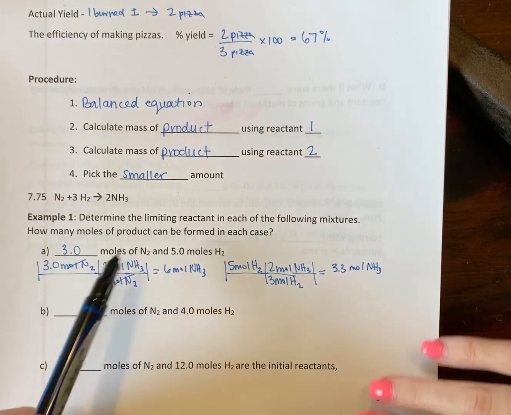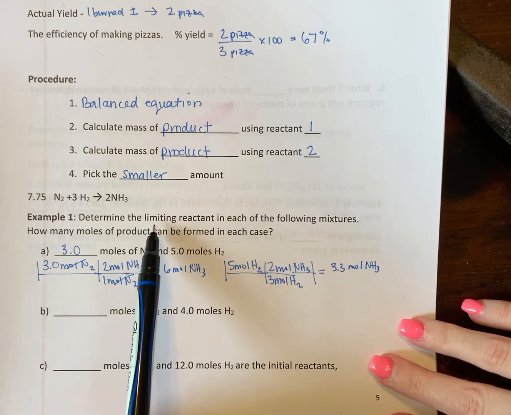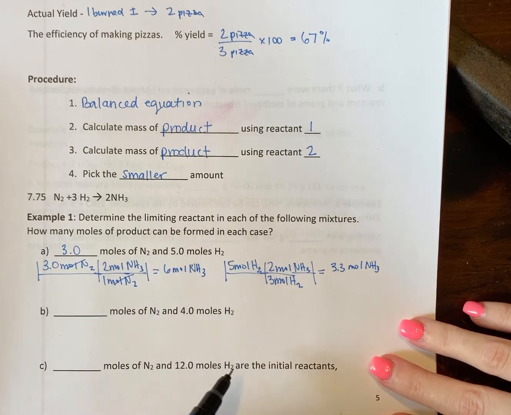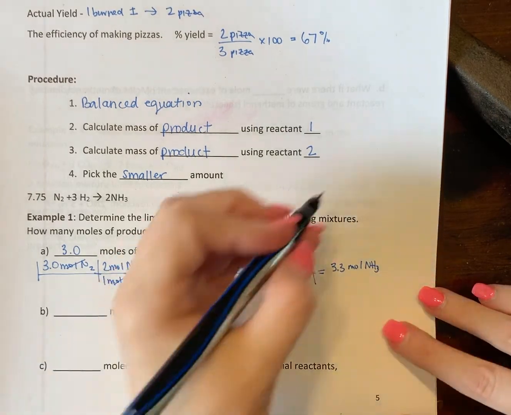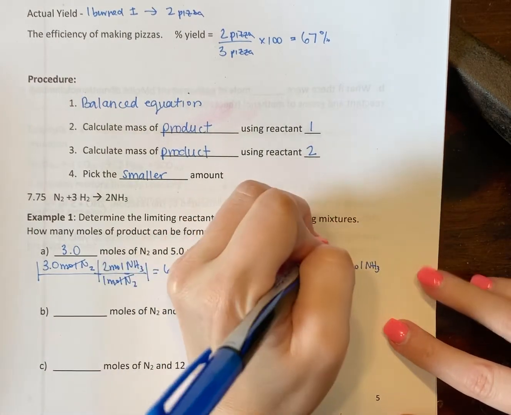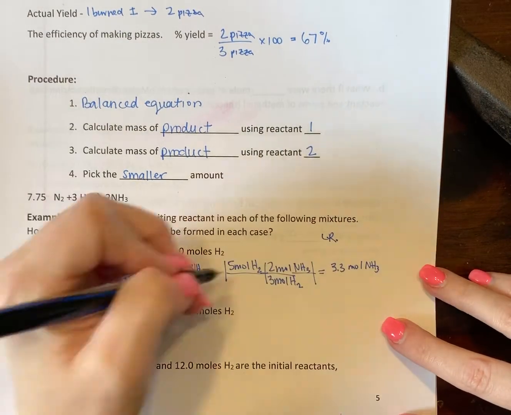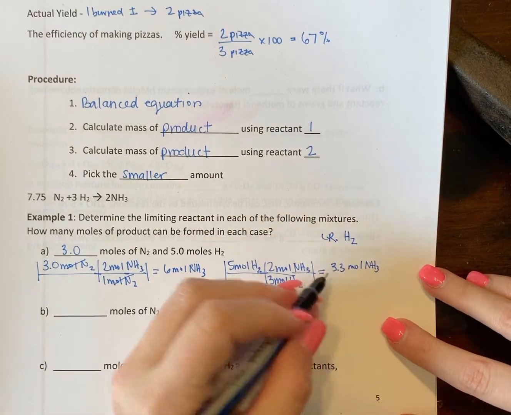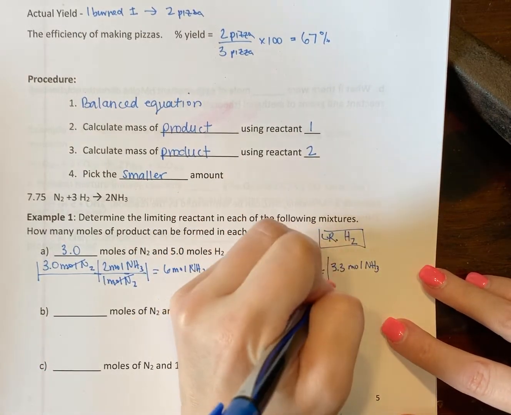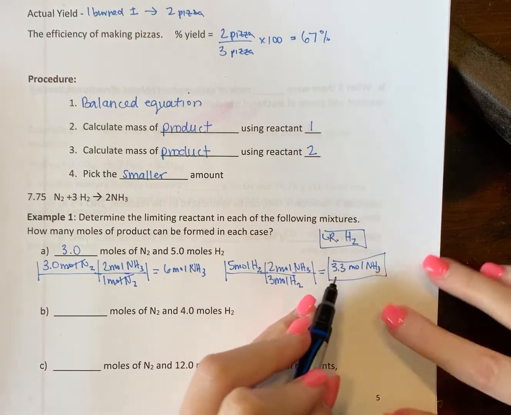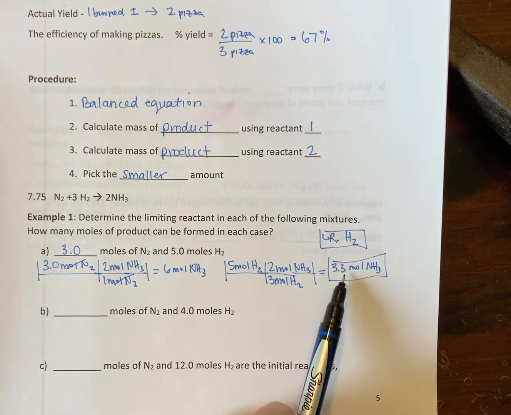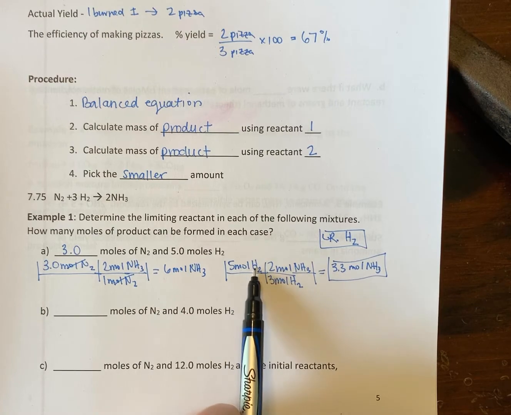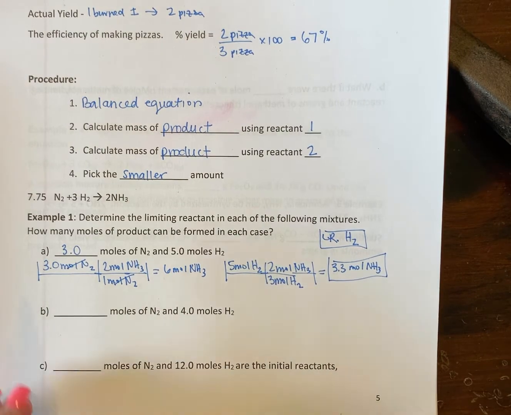Okay, so this says determine the limiting reactant and how many moles of product. So make sure you answer the question. The limiting reactant in this case is hydrogen. That's what we run out of first. The amount of product that we make is the smaller one. So you pick the smaller one. This is the most product you can make. This is your limiting reactant.